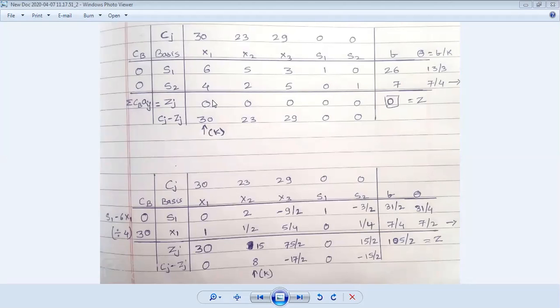Now you calculate zj. The body matrix is the coefficients of the equations, the constraints. This is the first constraint: 6x1 plus 5x2 plus 3x3 plus s1 plus 0 s2 is equal to 26. Second constraint: 4x1 plus 2x2 plus 5x3 plus 0 s1 plus s2 is equal to 7. You calculate zj. It is the summation of cb into aij. Cb is this column, into aij: 0 into 6 plus 0 into 4.